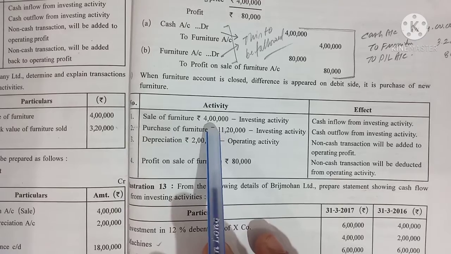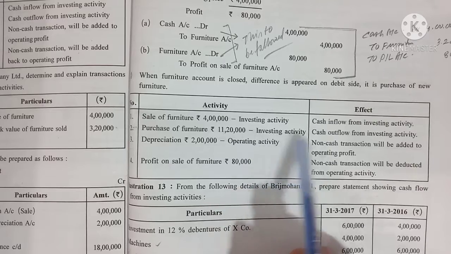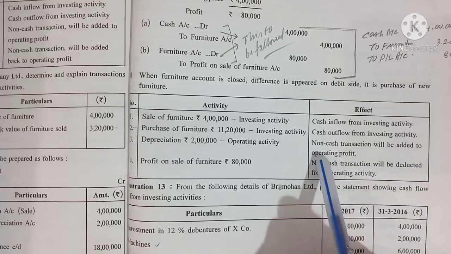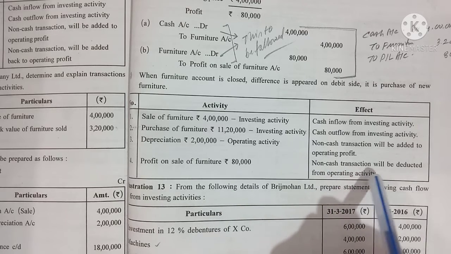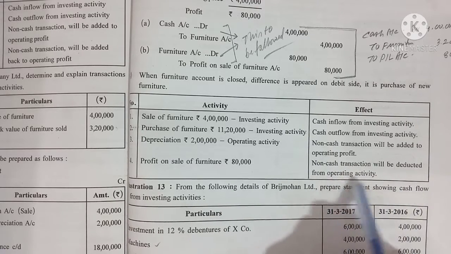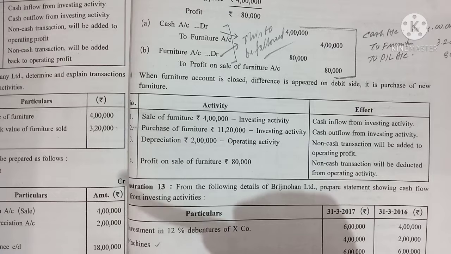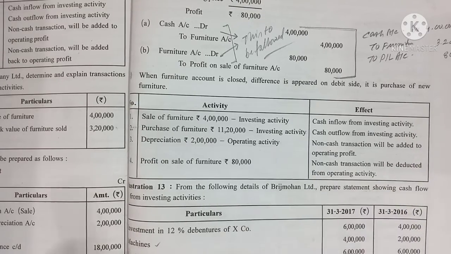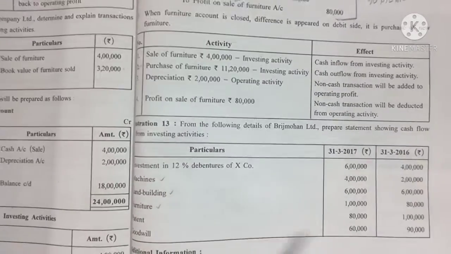Sale of the furniture 4 lakh, investment activities, cash is coming in. Purchase of the furniture 11 lakh 20,000, investment activities, cash is going out. Depreciation 2 lakh, a non-cash transaction, will be added to the operating profit, and profit on sale of the furniture, 80,000, is also a non-cash transaction and will be deducted from the operating activities. This is profit on sale of furniture which you wrote on the credit side of the profit and loss account. So you added it, for that it is deducted from your net profit. Understand?